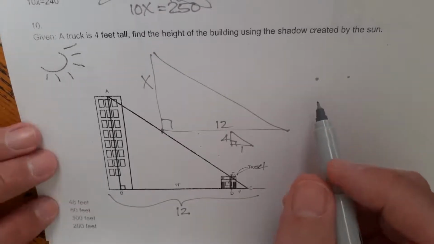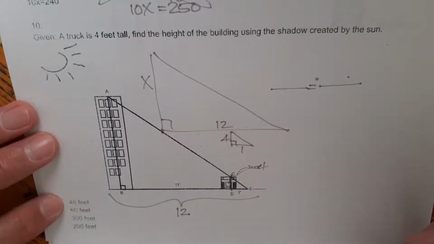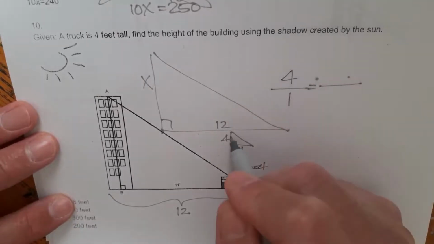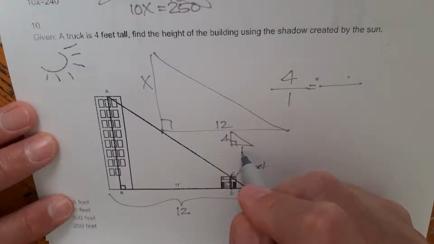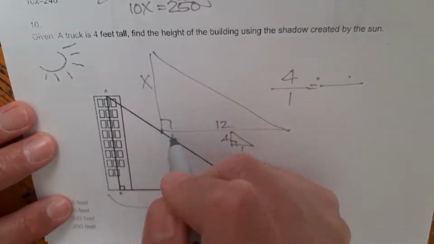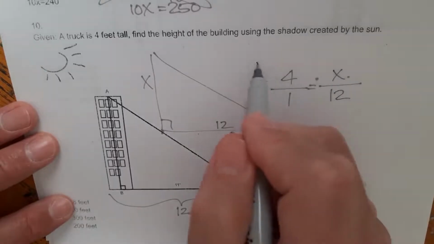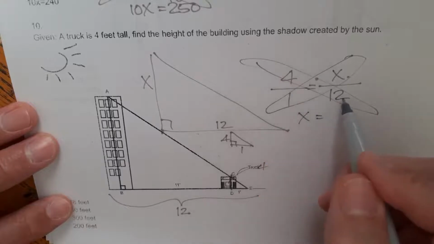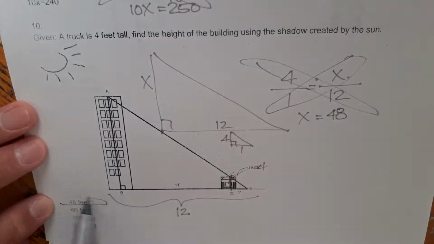So they want us to set this up. Let's set up a proportion. Now let's go in a little bit different pattern than we did before, just to show how versatile these proportions are. Let's do 4 over 1. If we went height of the truck over distance to the end of the shadow, 4 over 1, then we go height of the building over the distance to the end of the shadow of the building, x over 12. And you're going to see, we're going to cross multiply, 1 times x is x, and 4 times 12 is 48. This building's 48 feet high.